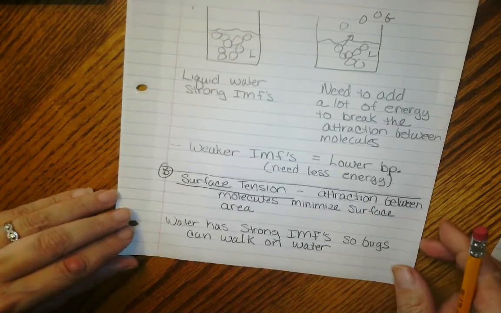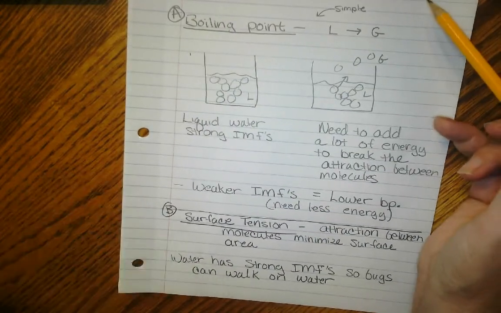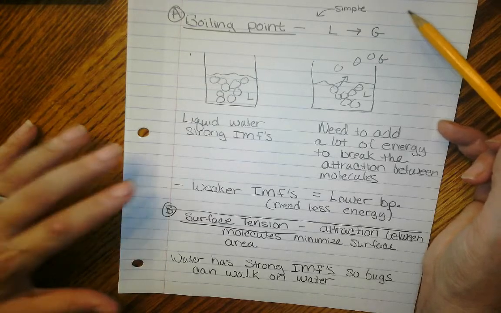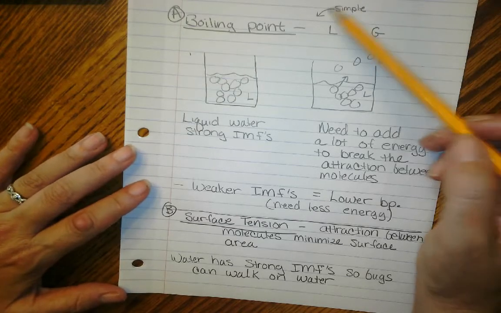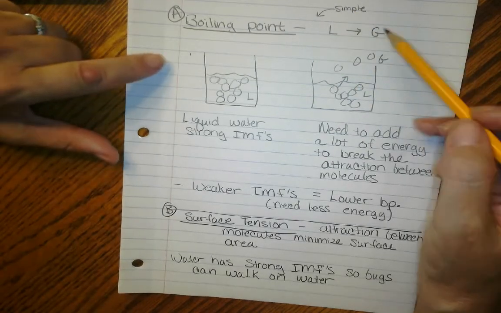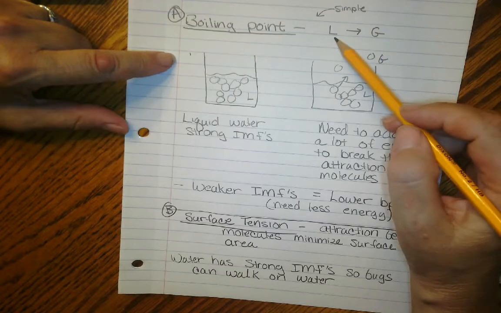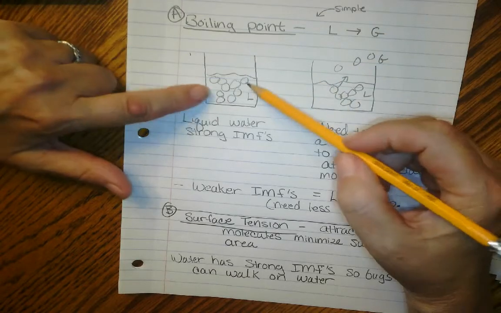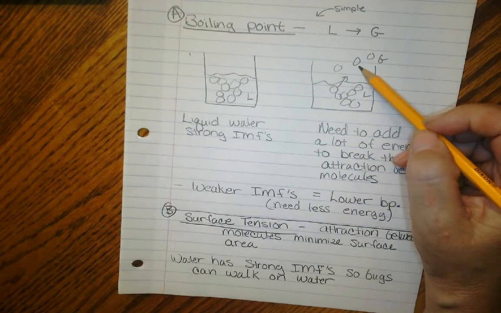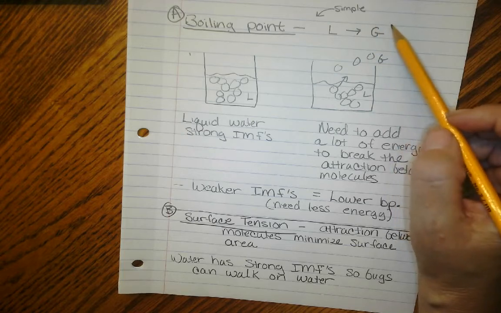So now we are going to talk about the properties of intermolecular forces, more particularly how they affect certain properties. So intermolecular forces can affect properties like boiling point. Let's talk about the simple definition of a boiling point. That's just going from a liquid to a gas. So here I have all these liquid particles, and then they can escape and become a gas if I have enough energy. There's a very technical definition to boiling point that we'll get into.